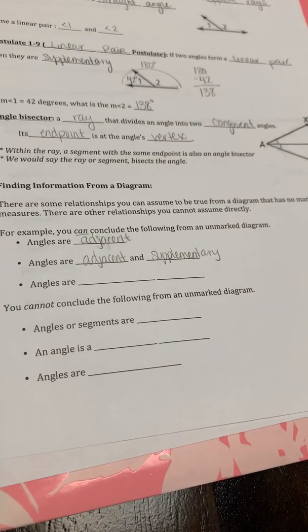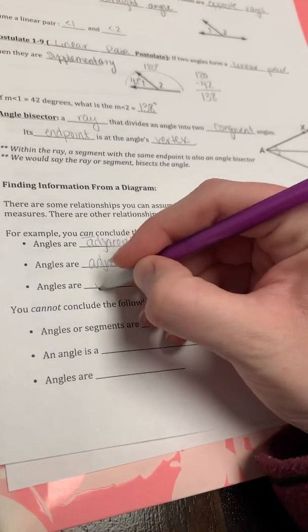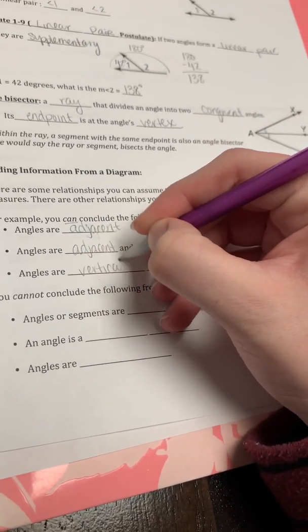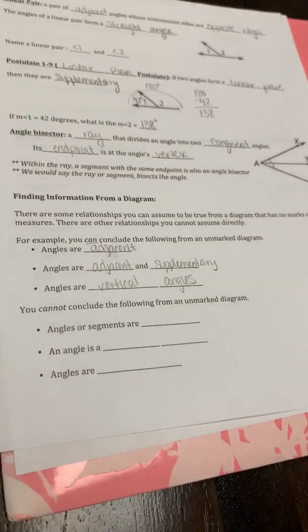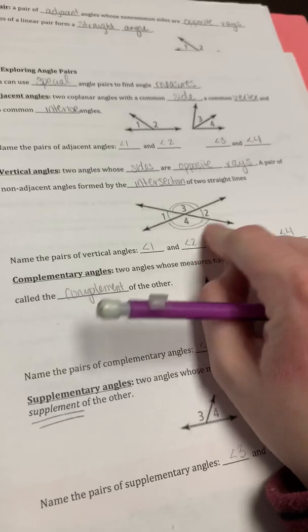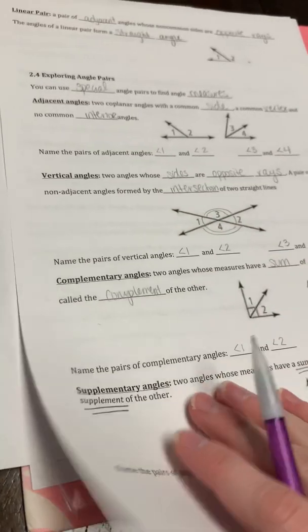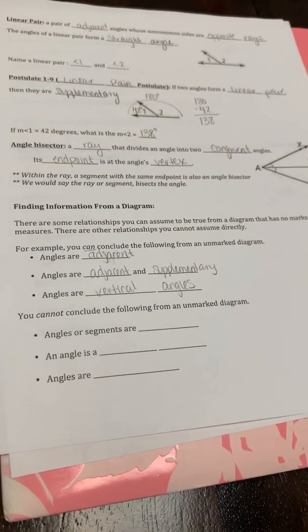You can also conclude that angles are vertical angles. Okay, which is when the angles are across from each other in an image like this. Okay, so all those things can be concluded.